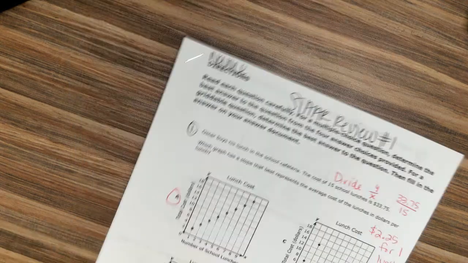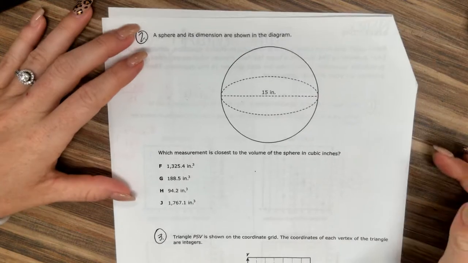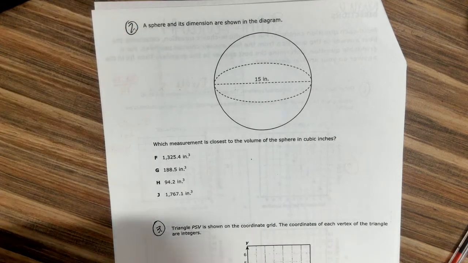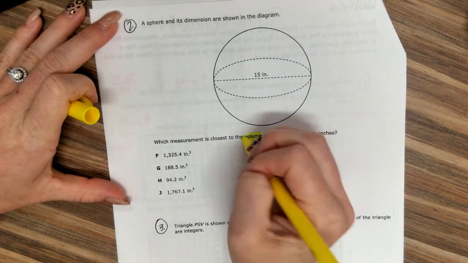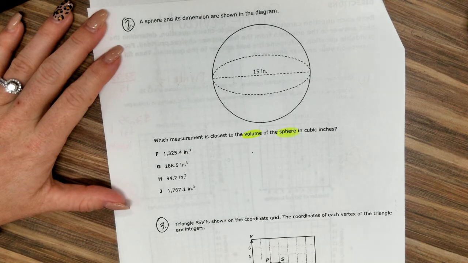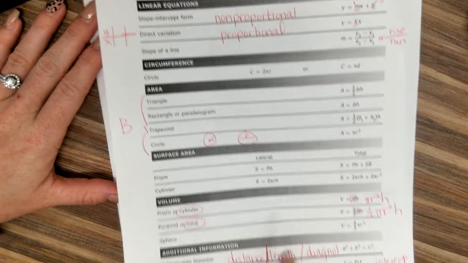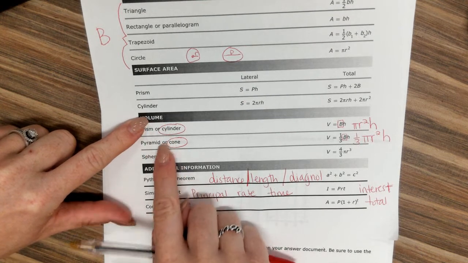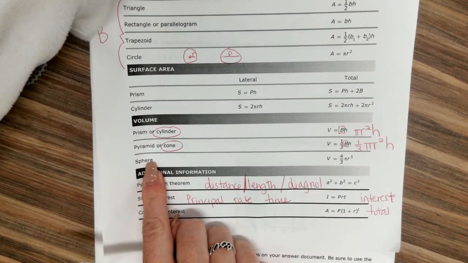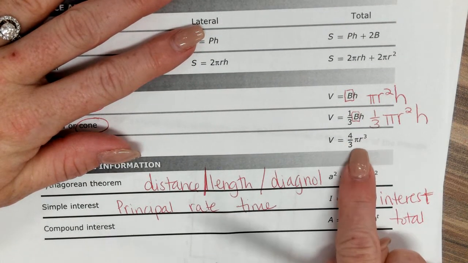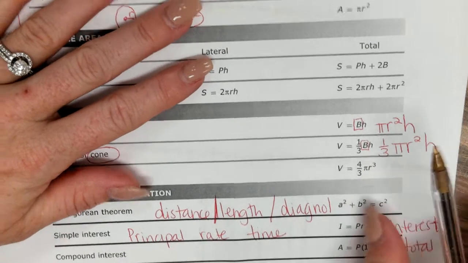Okay? Number 2. This one is one you cannot miss. You should have highlighted or underlined the clue word. What was the clue word? Volume and sphere. So where do I go? Star chart. I go to the section titled volume. I find the word sphere, which is right here, and I write this formula down. 4/3 pi r to the 3rd power.